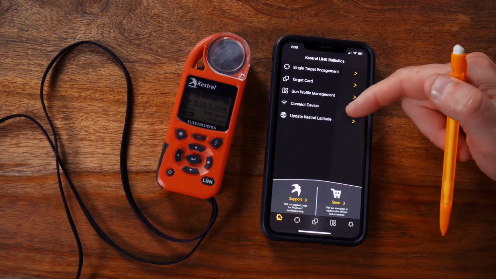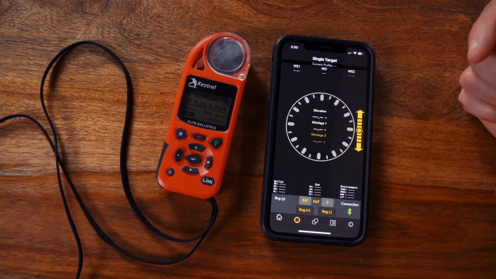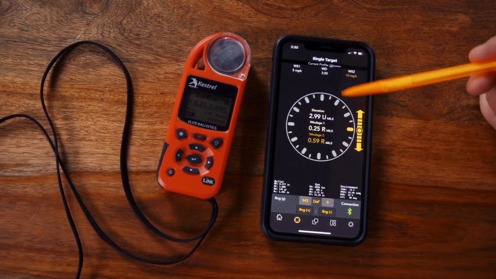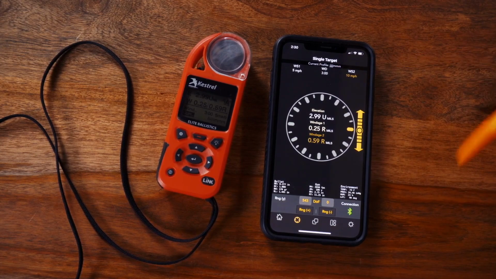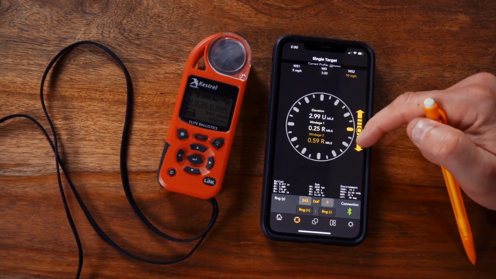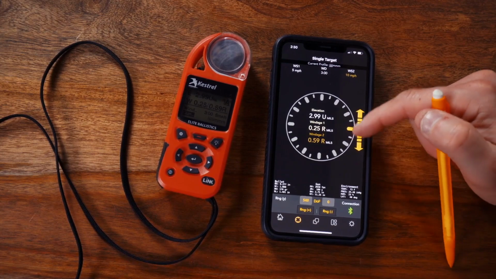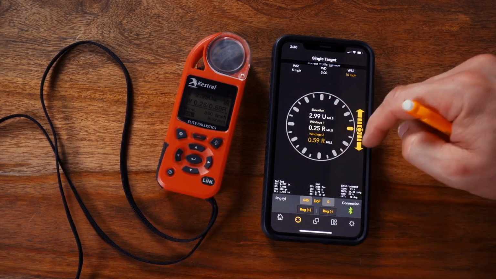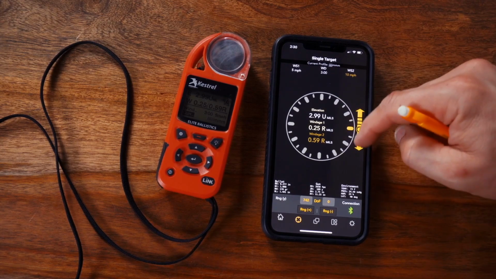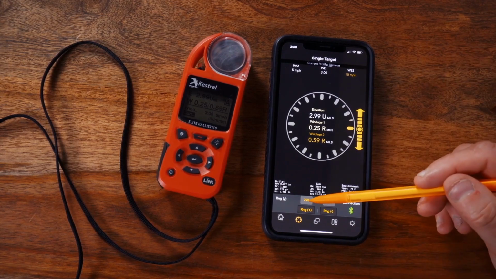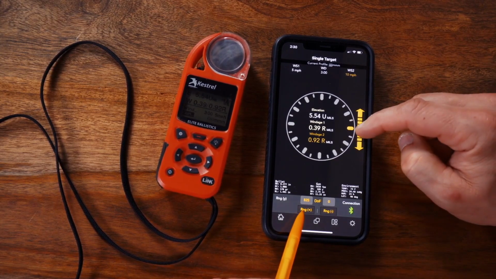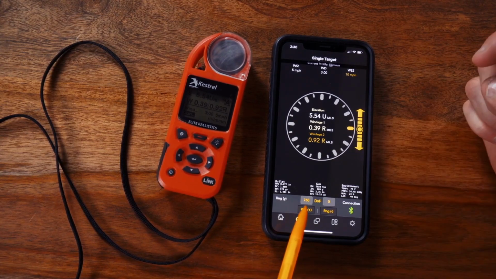Update Kestrel latitude, connect device. Don't worry about that. This is single target engagement. Once it's got the gun built, so it's got my 6.5 in here, I can change my wind speed and I can dial up and down on my wind direction and stuff. This is not working. Oh, it is. There's the range right there. I can pull up, change the range, pull back, change the range. I don't really use this feature much.